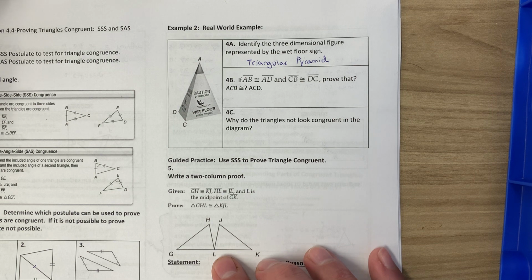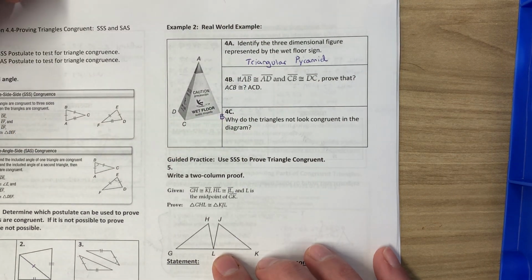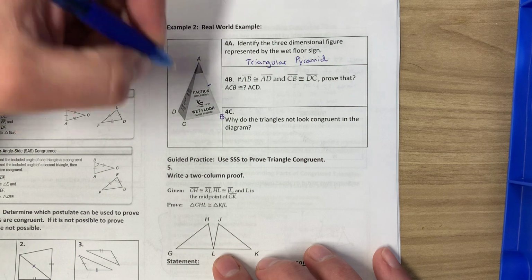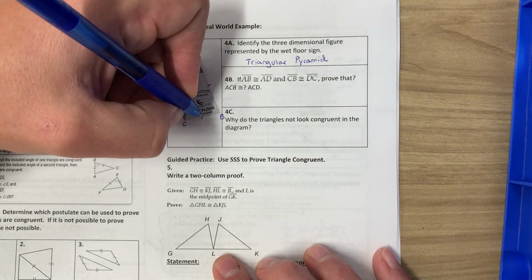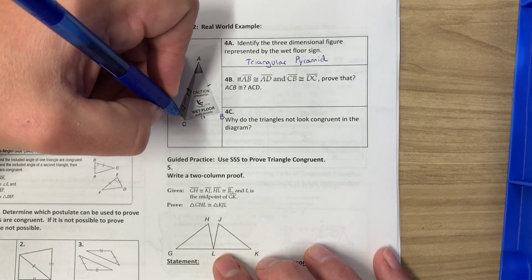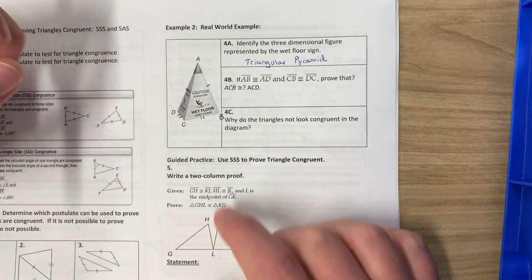And then if AB is congruent to AD and CB is congruent to DC, prove that triangle ACB would be congruent to triangle ACD. So if this is B down here, by the way, and they say AB and AD are congruent, and then CB and DC are congruent. So we're trying to prove that these two triangles are going to be congruent.